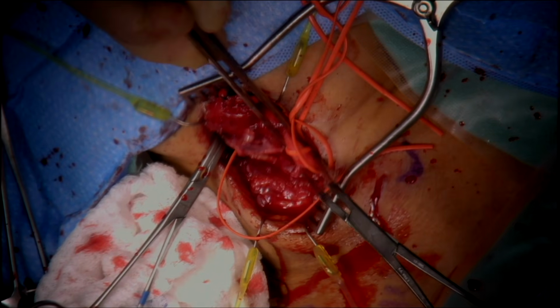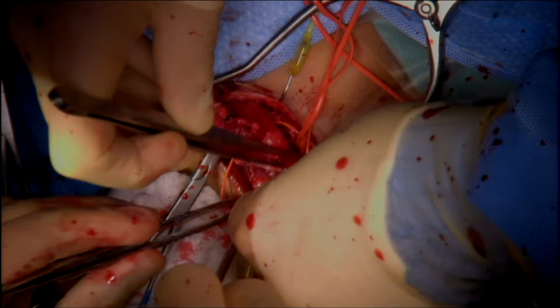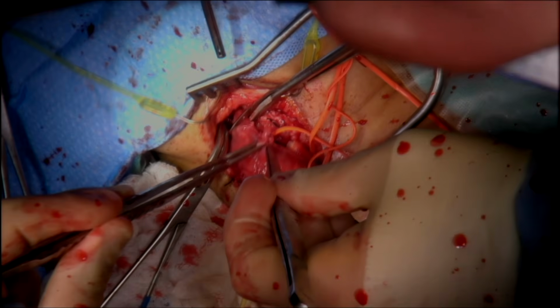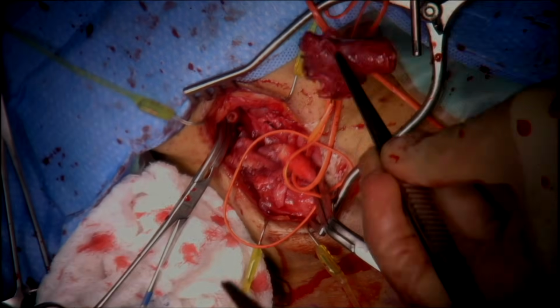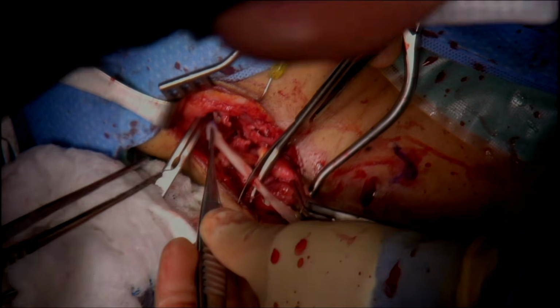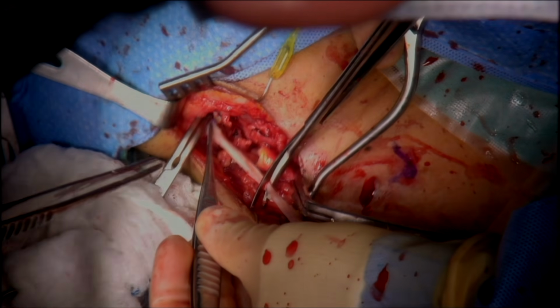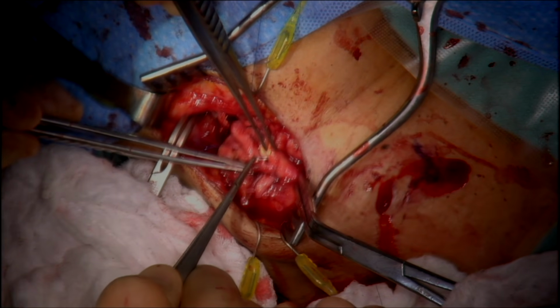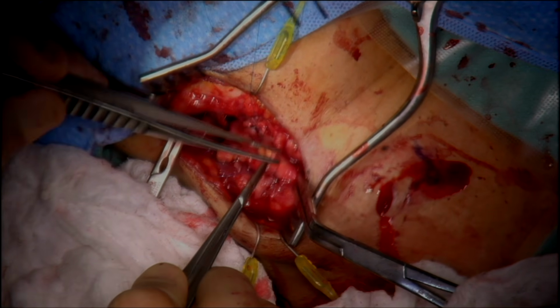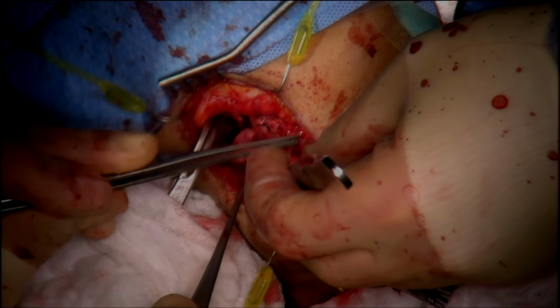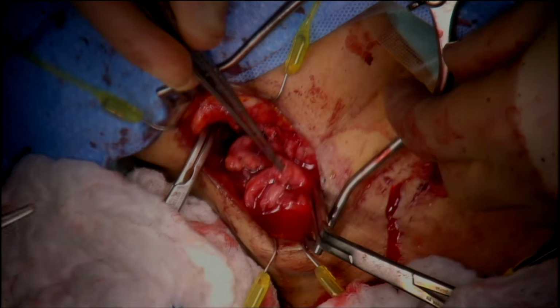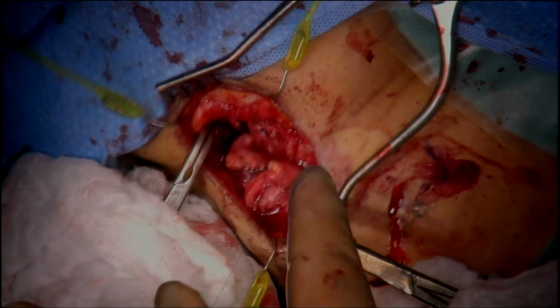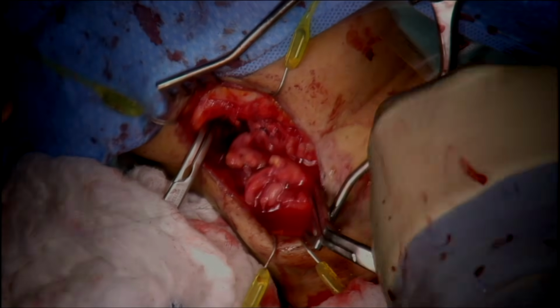And so the GSV was harvested from the right thigh, and then proximal and distal clamps were applied on the common and the internal carotid arteries. And the infected portion was resected and it was replaced by an interposition of the reversed GSV graft. The graft was anastomosed with proximal and distal anastomoses using 6-0 Prolene. The external carotid artery was suture ligated.